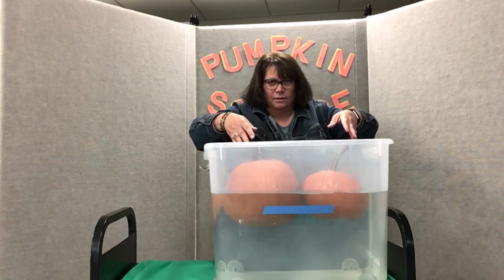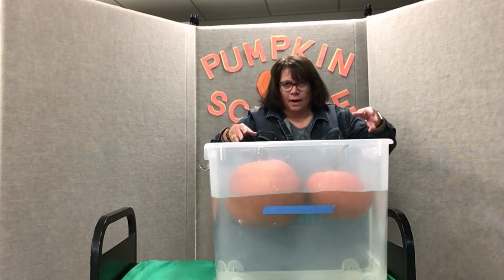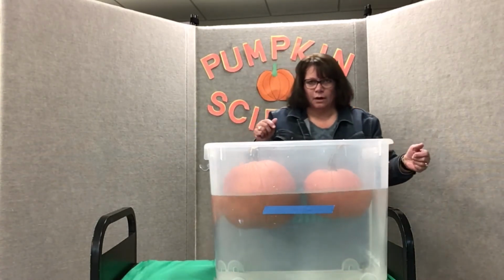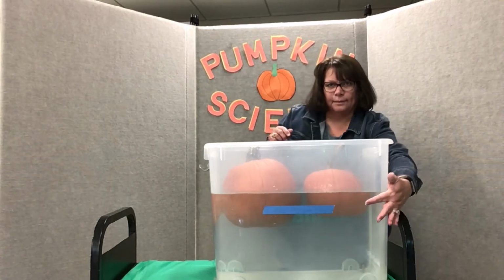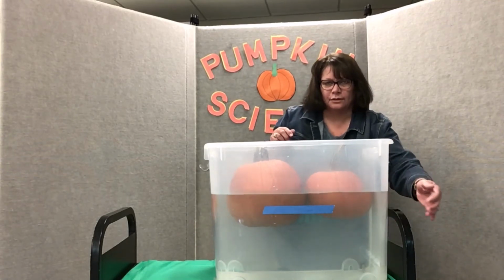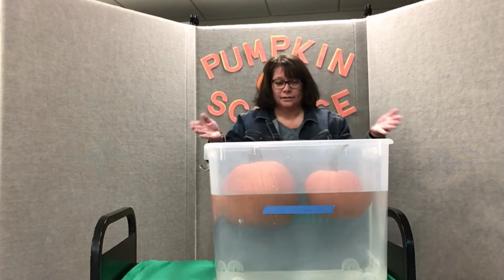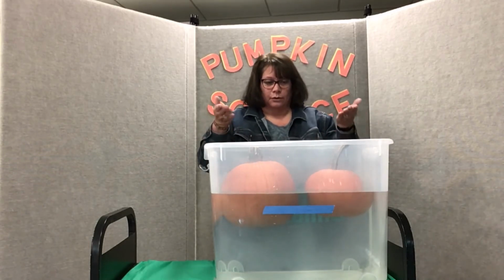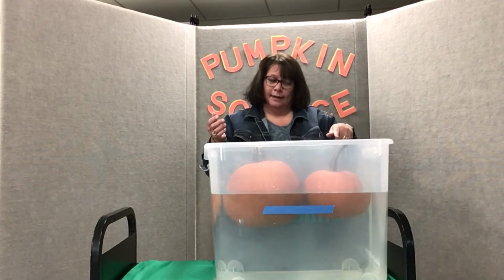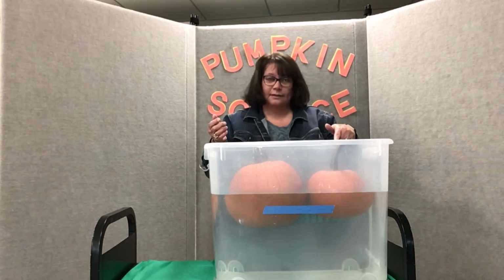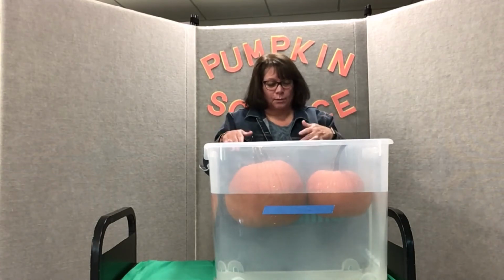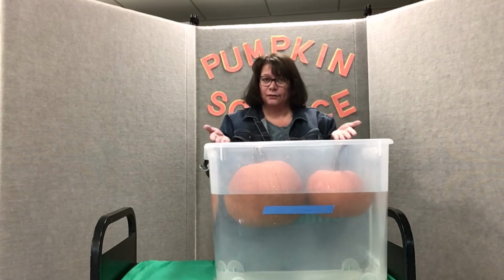There we go. All right, now we have 2 pumpkins in the water. And if you look at our tape line right here, you'll see that the water went up again. So that's more displacement of the water. The water level went up. And did you think that it would float? Absolutely. Our pumpkin floated. So we have 2 pumpkins that floated.